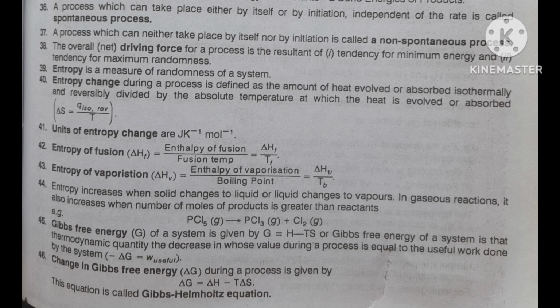Now further, entropy increases. Again, listen carefully to what I have said. Entropy increases when solid changes to liquid, or liquid changes to vapors.